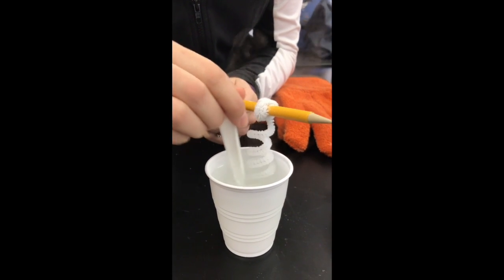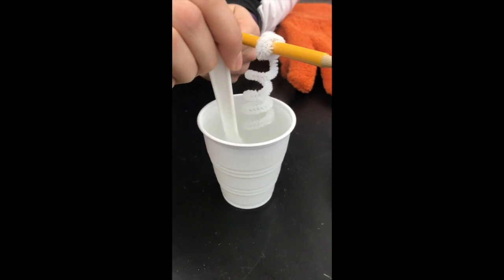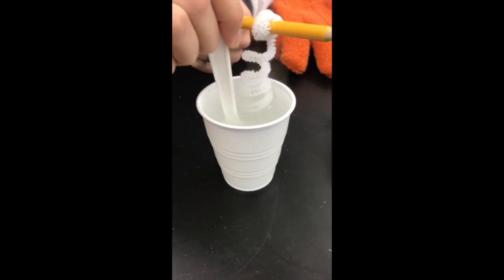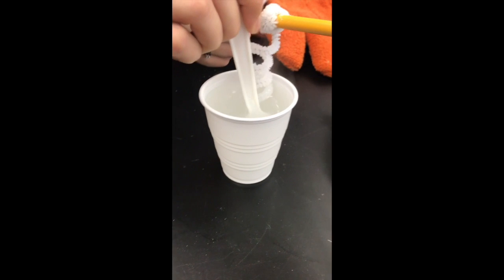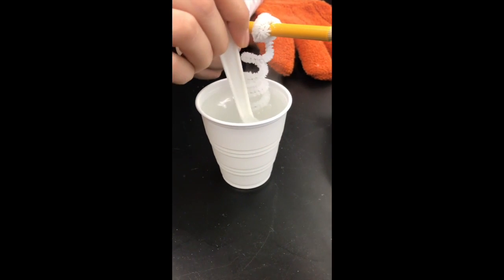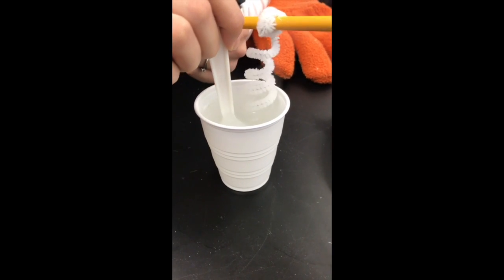Now we will just stir it for a little bit for them to be mixed together, for the borax to dissolve.